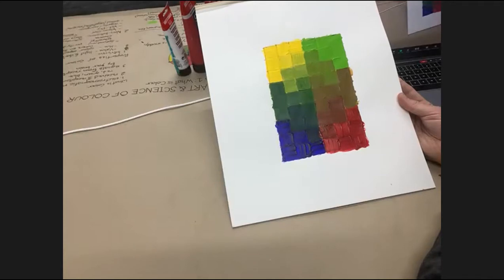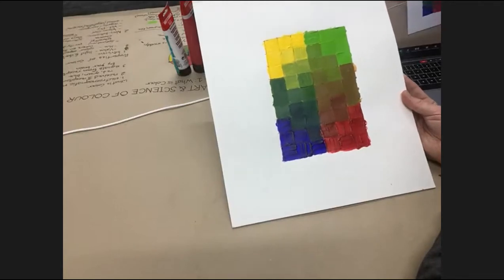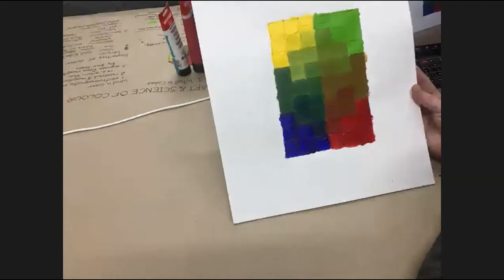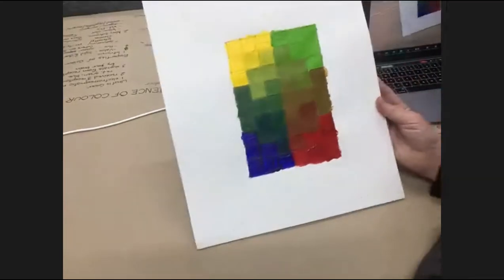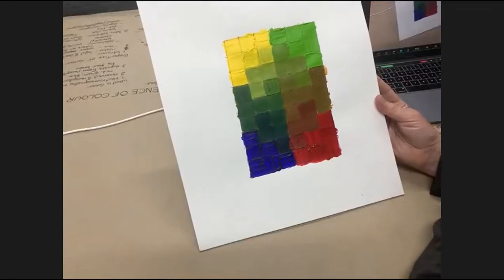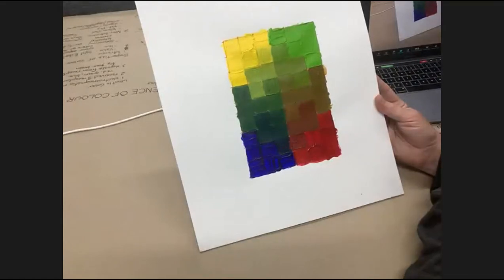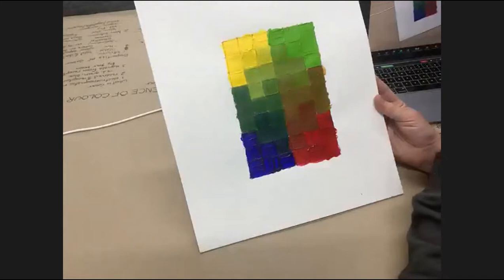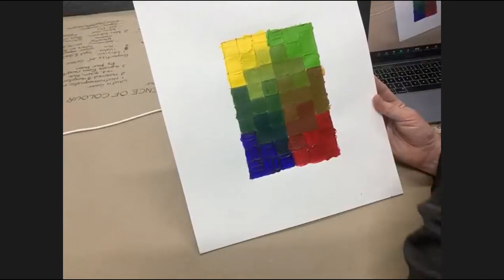But the one thing I wanted to point out to all of you is something I said before, which is that when your mind perceives color, it's looking to form groupings. That's part of how it looks for patterns.